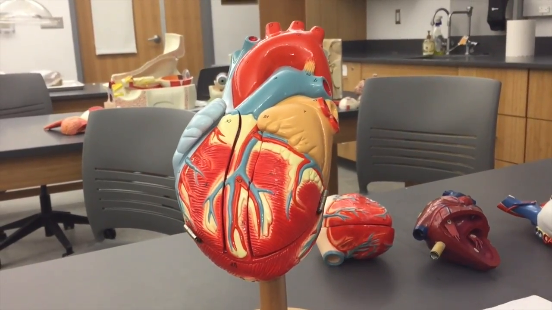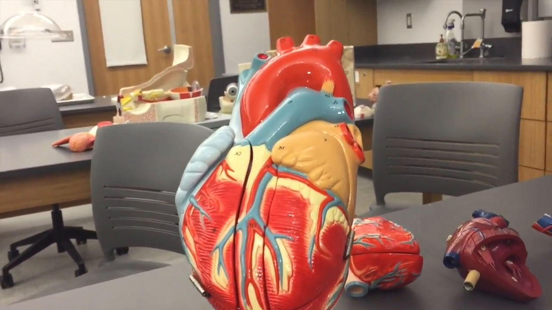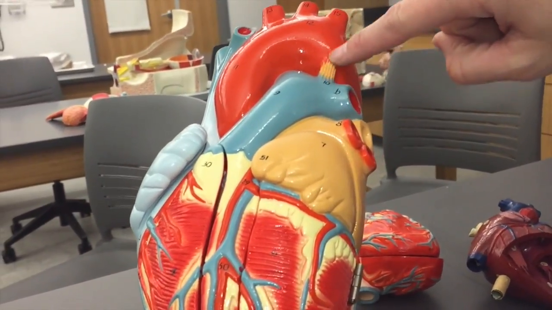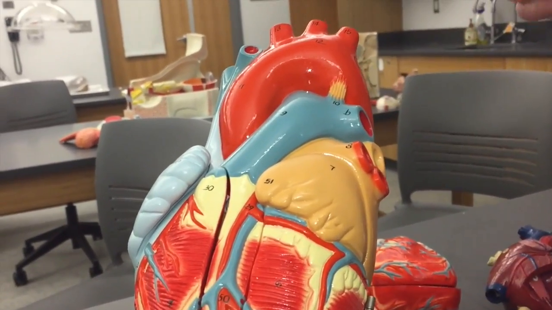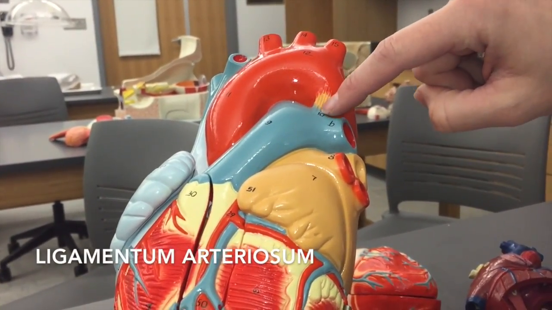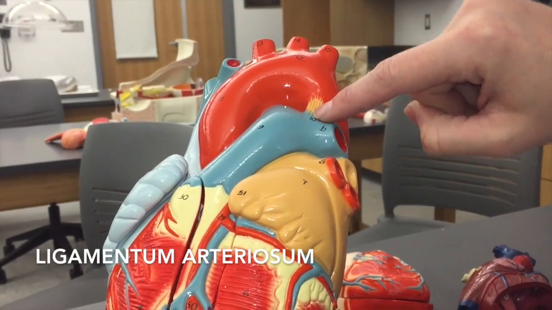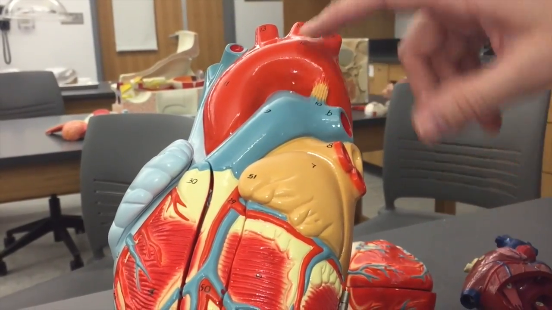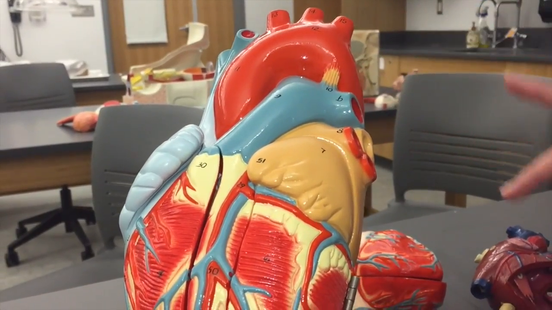And then last but not least, again, when you're a baby, there's another bypass, so you don't have blood going to your lungs. You have a little connection here. And what's left over when you're an adult is a structure called your ligamentum arteriosum. So it's just a little ligament that used to connect the aorta to the pulmonary trunk. So it's going to be this little guy right here.